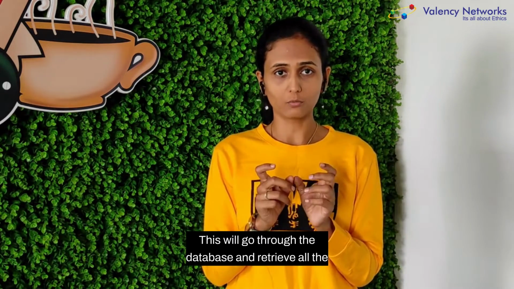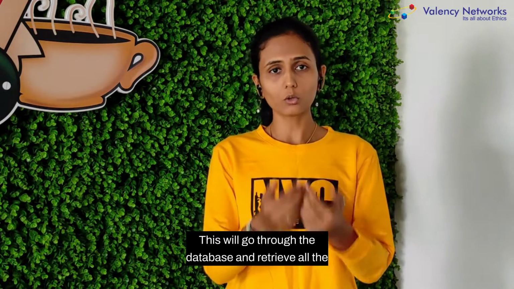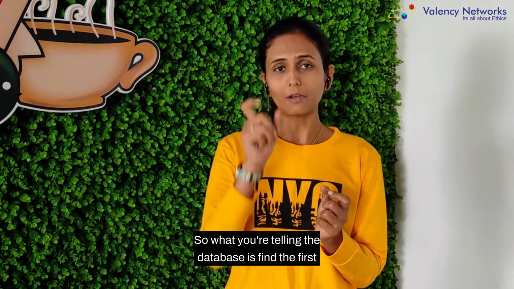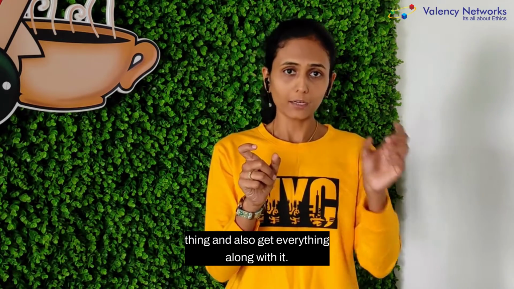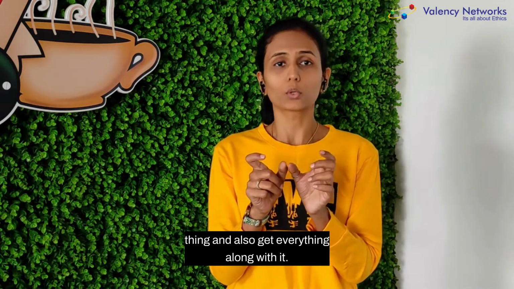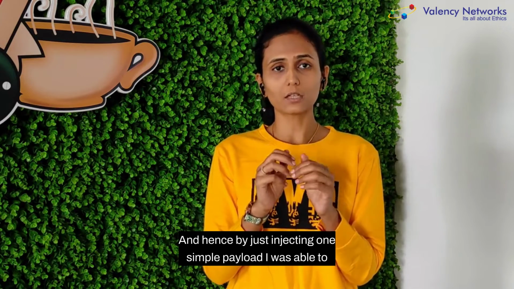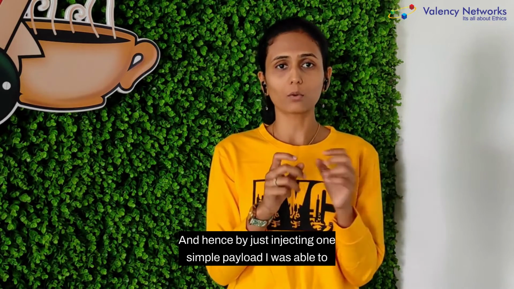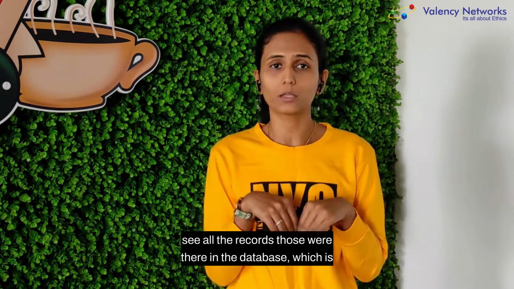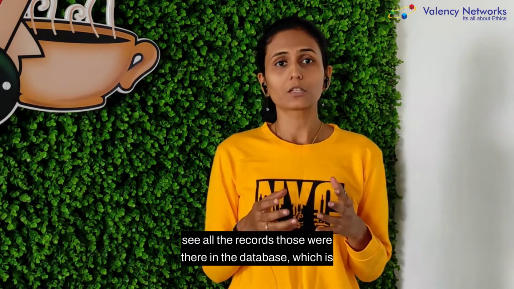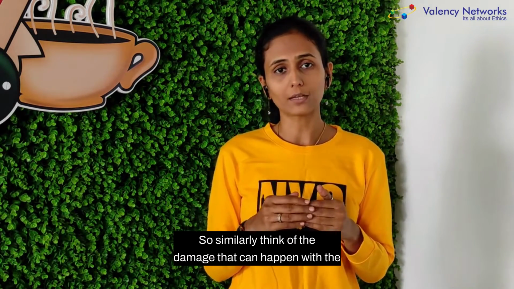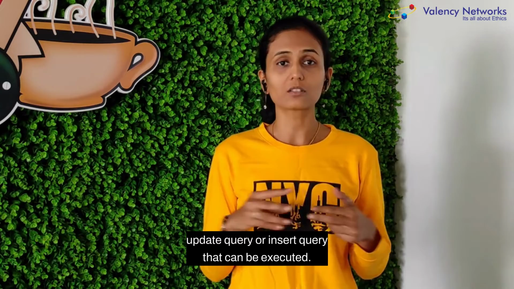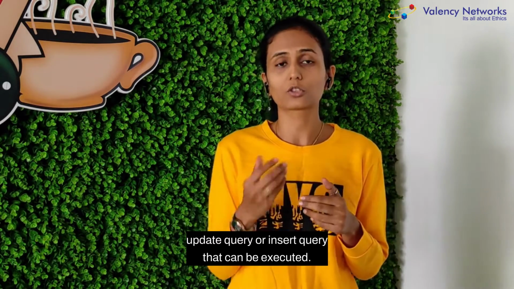What this will do is, this will go to the database and retrieve all the records. So what you're telling the database is find the first name and also get everything along with it. Hence, by just injecting one simple payload, I was able to see all the records that were there in the database, which is malicious. Similarly, think of the damage that can happen with the update query or insert query that can be executed.